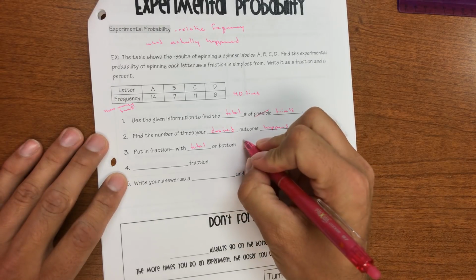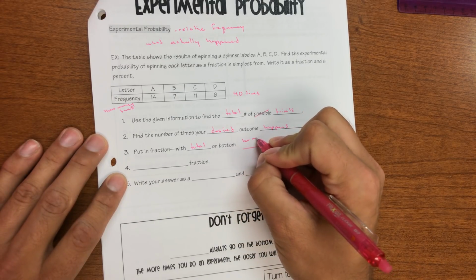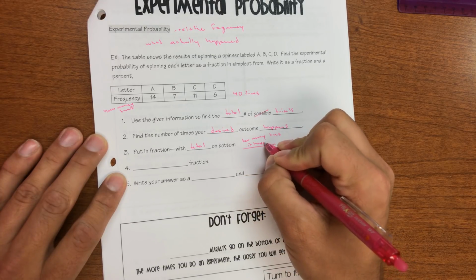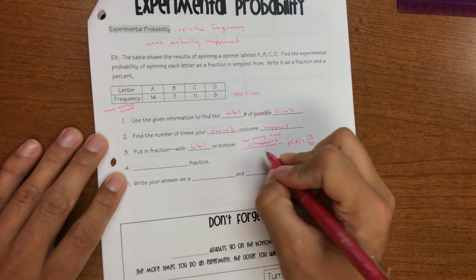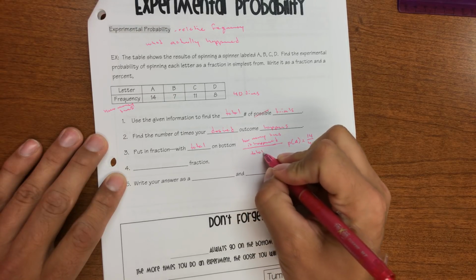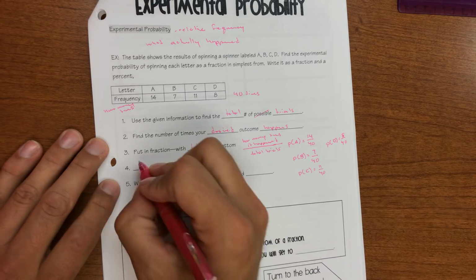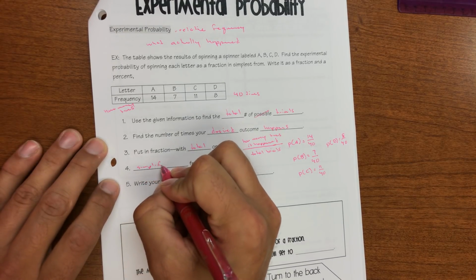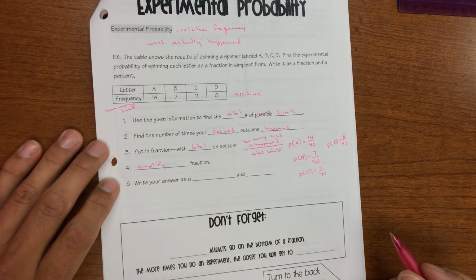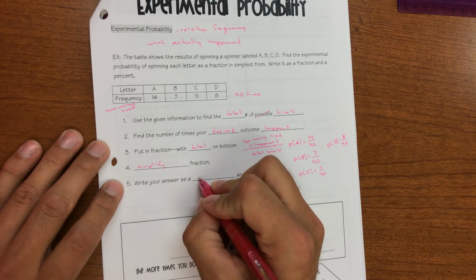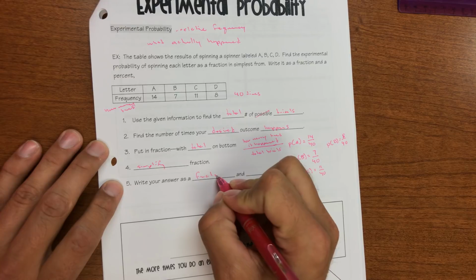And on top, we'll put how many times it happened. And on the bottom, we're going to put total trials, how many times we tried it. And then we simplify the fraction. Sorry, you might have to pause and go back and write that part. Simplify the fraction. Write your answer as a fraction and as a percent.